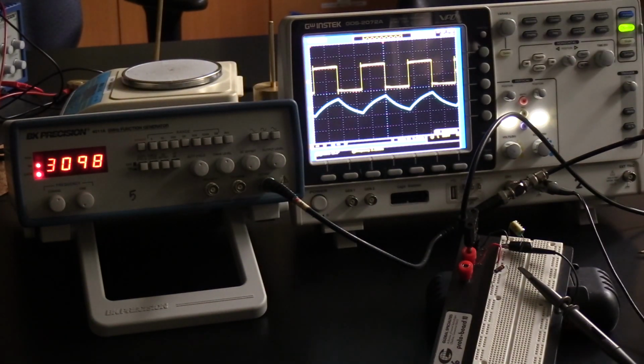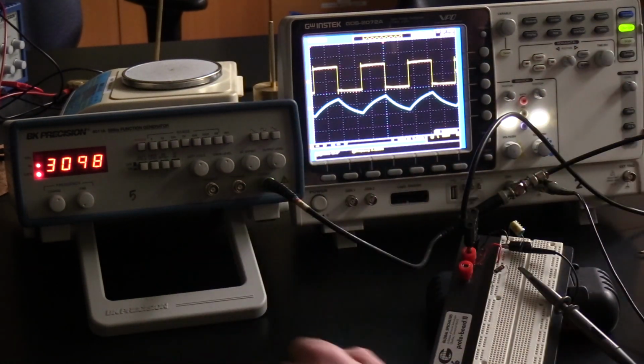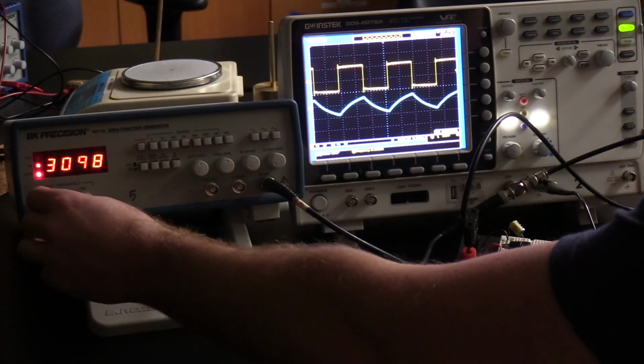Okay, so we want to allow the capacitor to charge and discharge. Oh, I'm running out of battery. I have to pause this. So what we're going to do is decrease the frequency, increase the amount of time we have. So let's decrease the frequency.